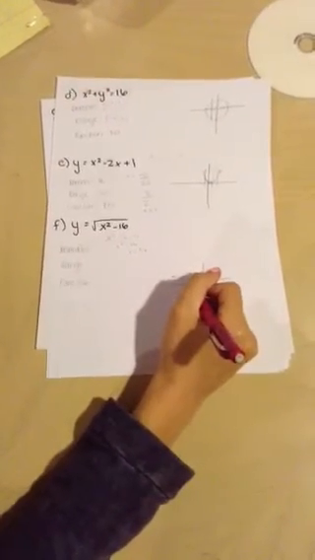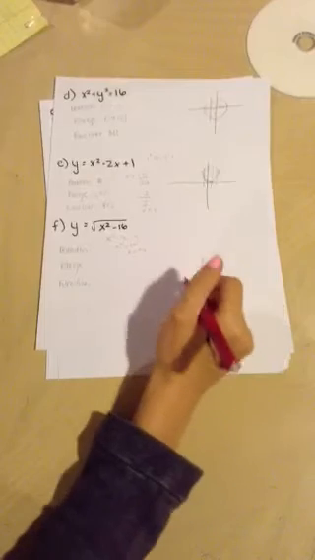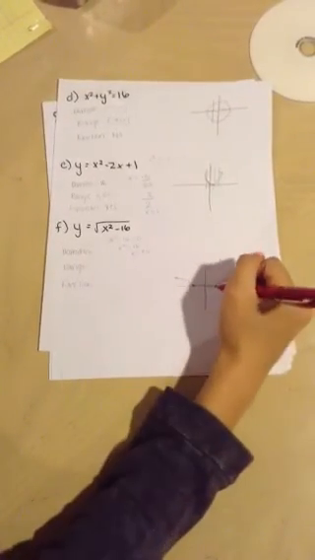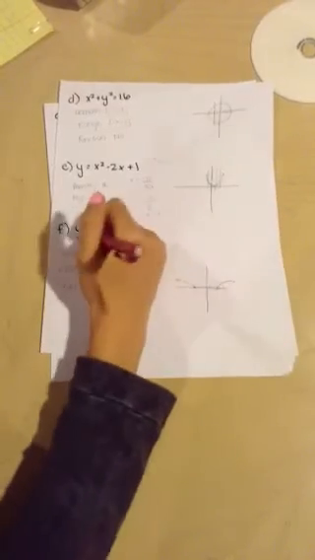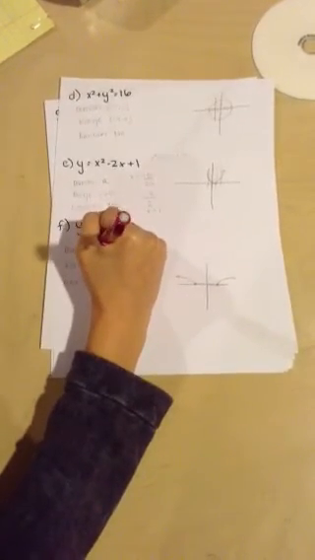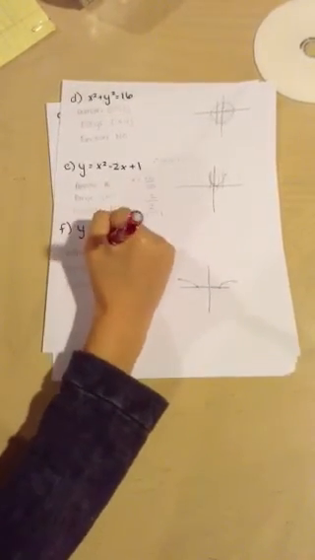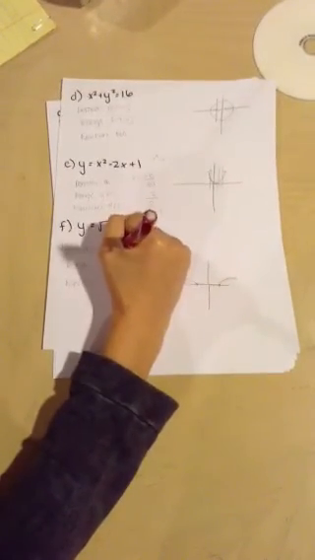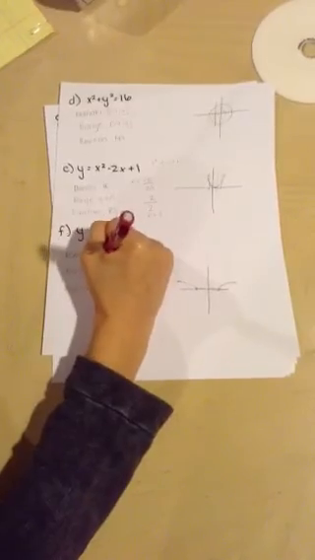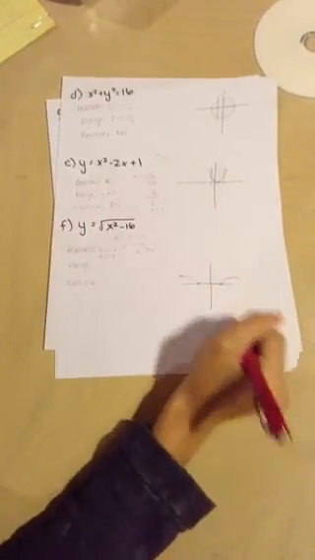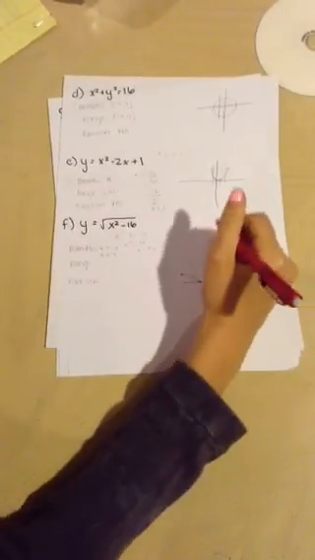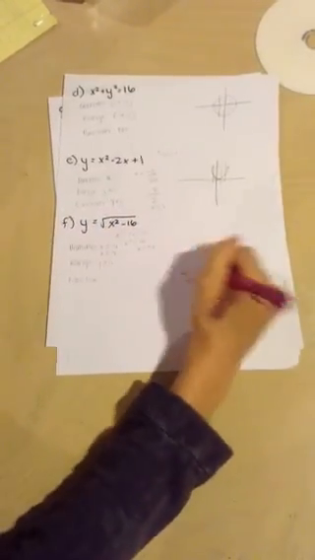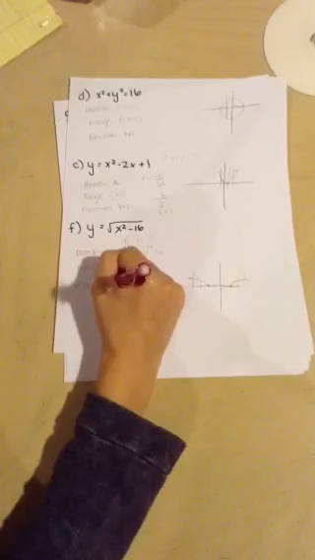So now the domain of this: the x's all less than -4 are going to be included, and the x's all greater than 4 are going to be included. So the domain is x less than or equal to -4 and x greater than or equal to 4. The range, everything above 0, so y is greater than or equal to 0. It's a function, yes. It passes the vertical line test.